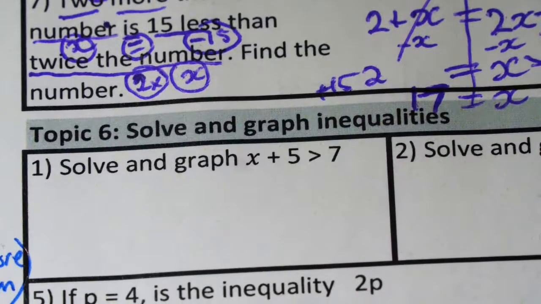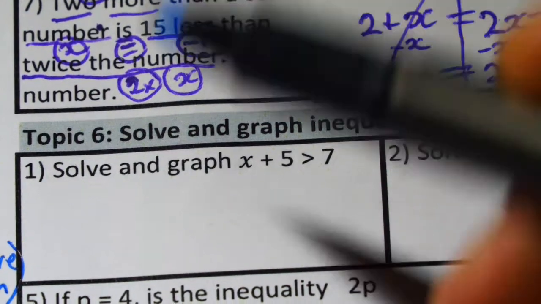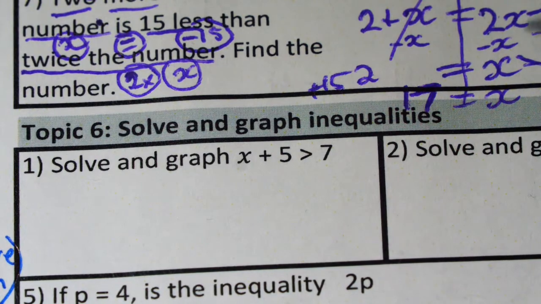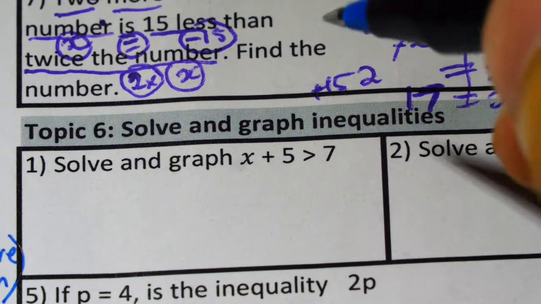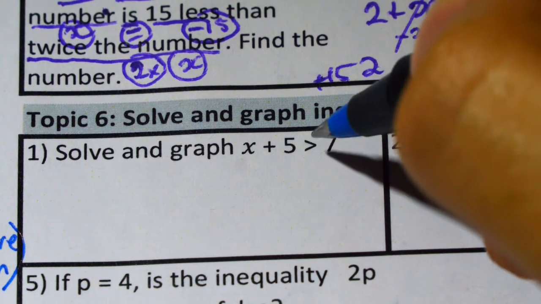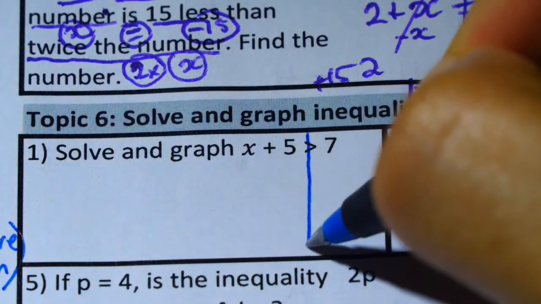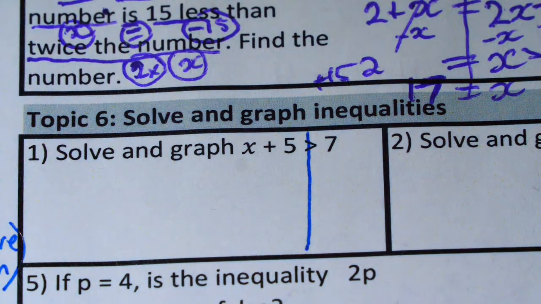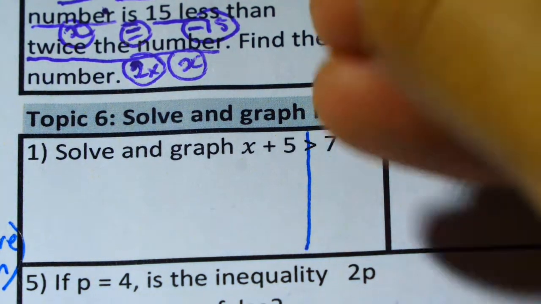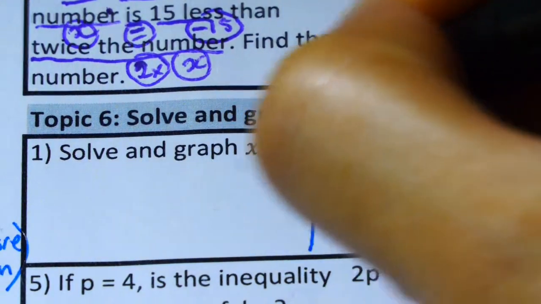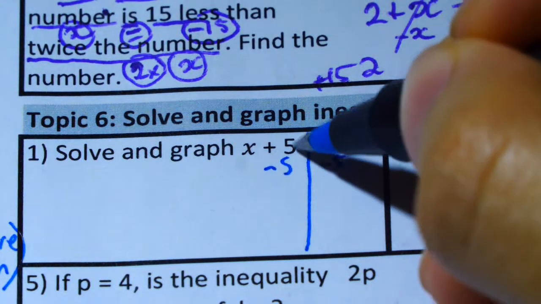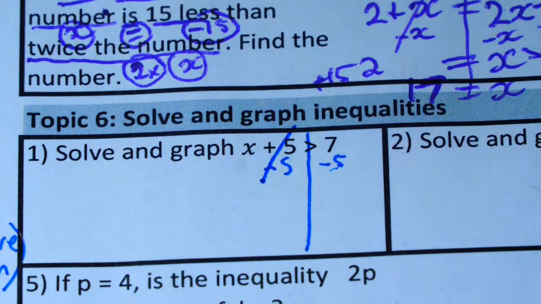Okay, so let's try and do this question. Question number 1, we have to solve and graph this question. So how do we solve it? Well, we're doing this the same way we solve an equation. I'm going to put my line on this sign here. Where is my x? My x is here. I have to delete this plus 5. I'm going to do the opposite, minus 5, minus 5.